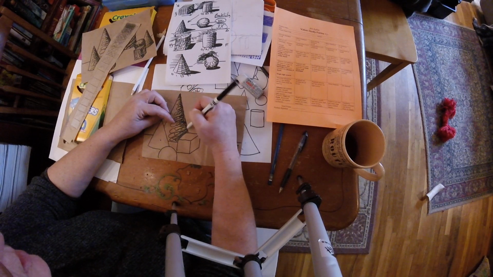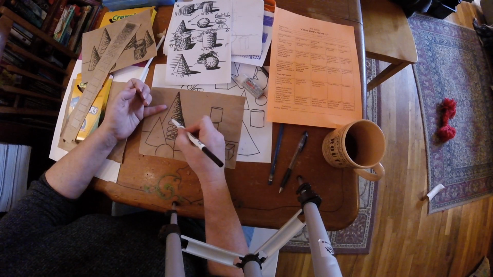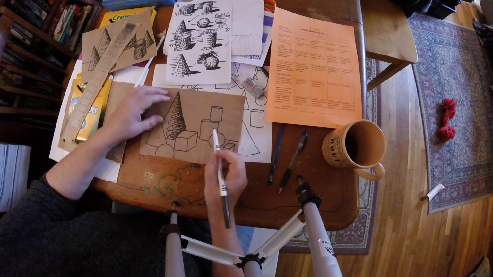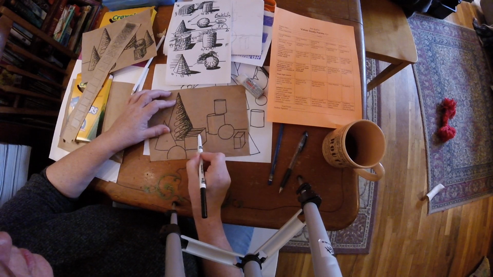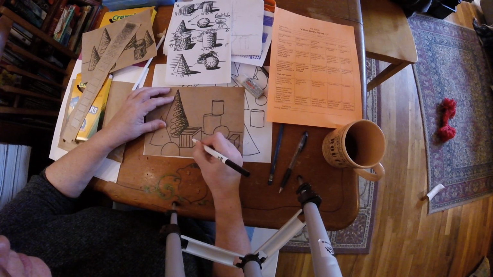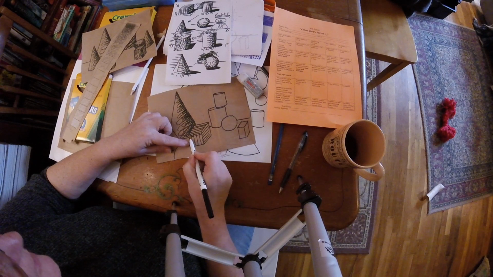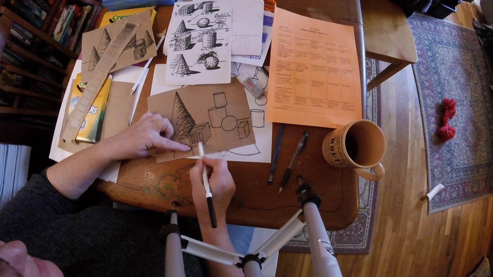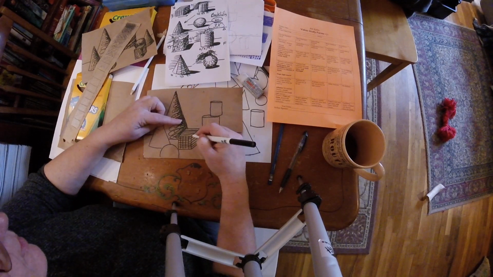This is a very scribbly texture, so it's okay to be scribbly. 1, 0, 1, 2, 3, 4. This one, I'm going to do real controlled. Go back in. Remember your different parts.